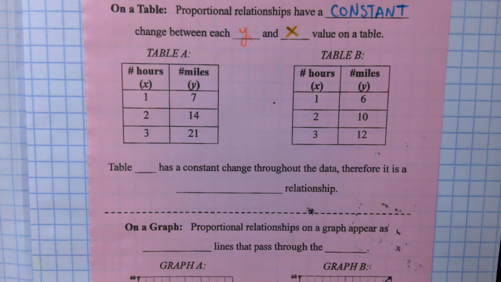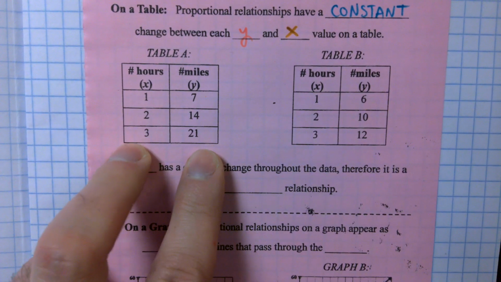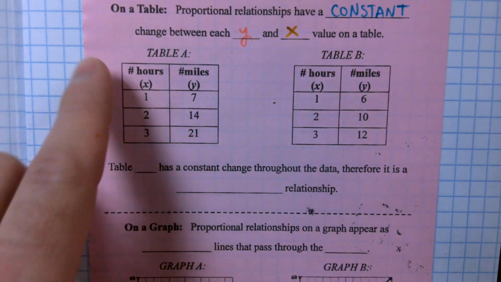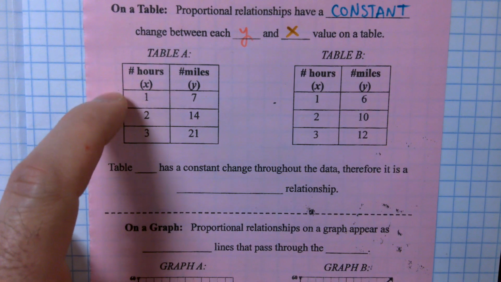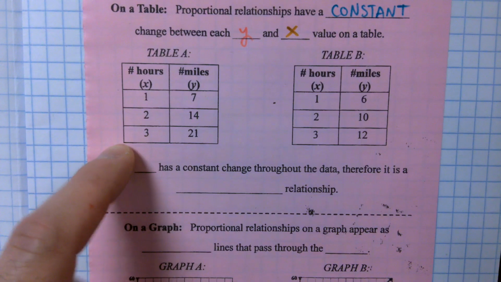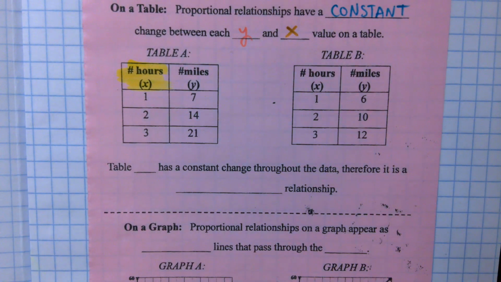So let's look at table A. What are the two things I'm comparing in table A? Hours and miles. Right? If I look at my hours here, I got 1, 2, 3. Here, let's do it in yellow, like always. My miles are going to be in pink.